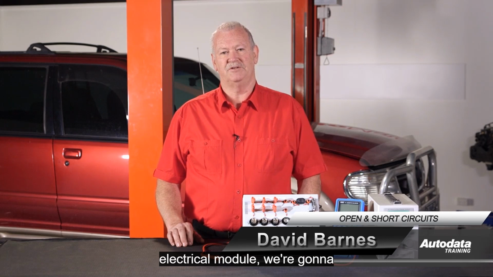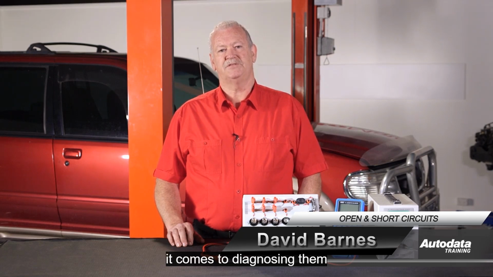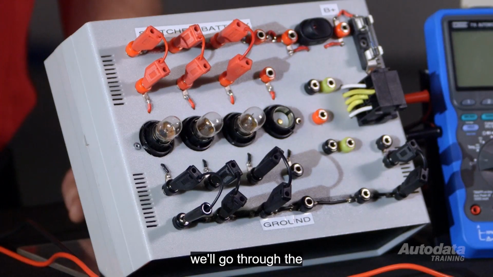Hi, I'm David. In this fourth basic electrical module, we're going to be looking at circuit faults. Knowing how to locate these faults will help when it comes to diagnosing them. We'll go through the step-by-step procedures both on the test board and on the vehicle.